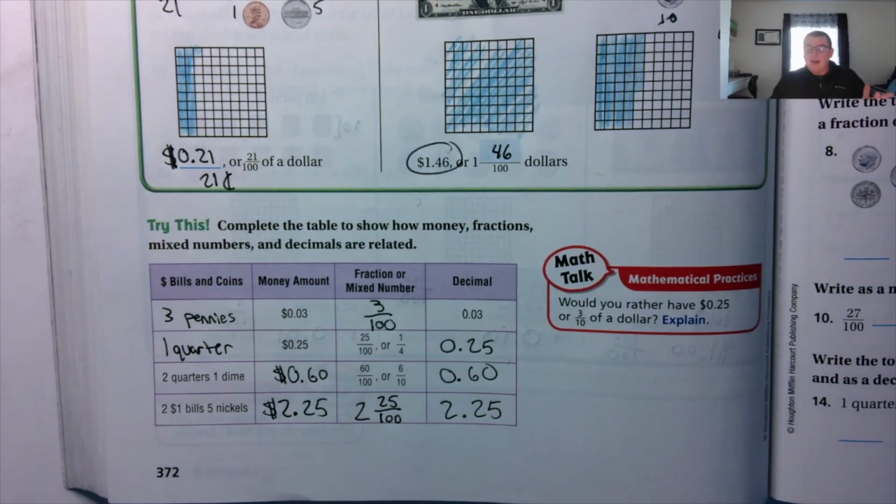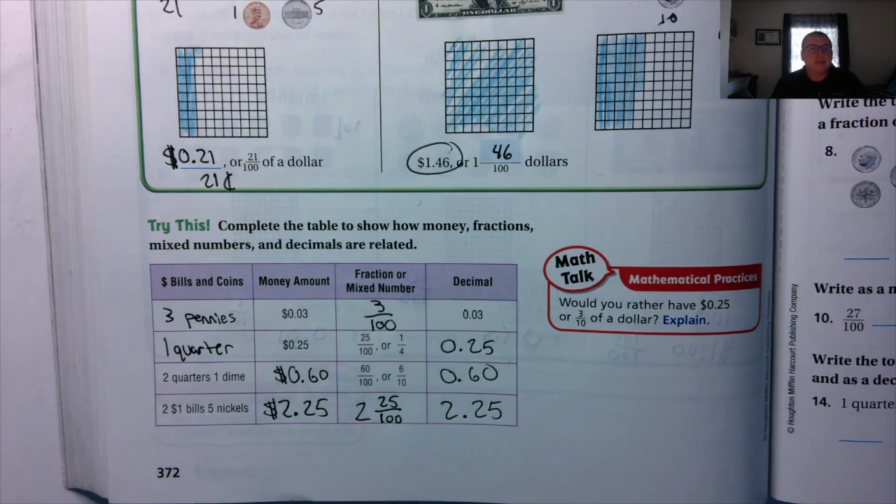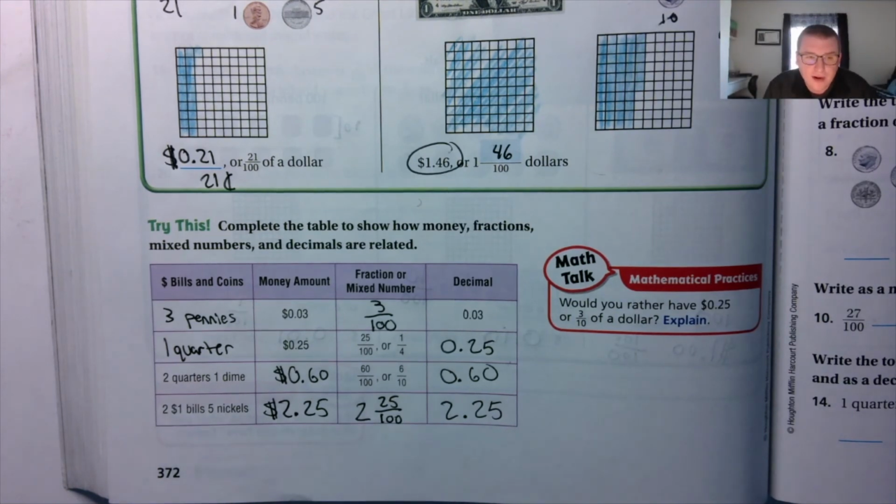And just like that, we have compared decimals with fractions. We have converted it to money, and we've had some better understanding of how it all works together.